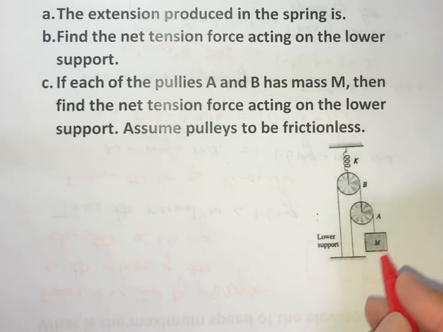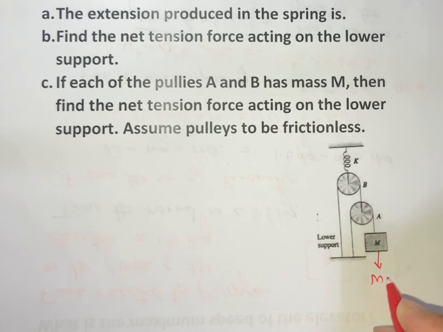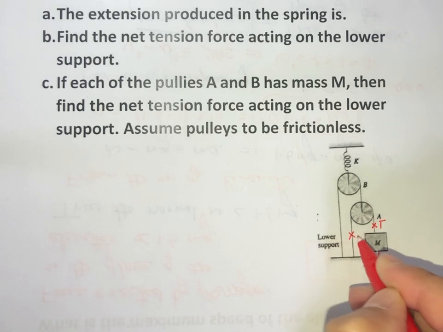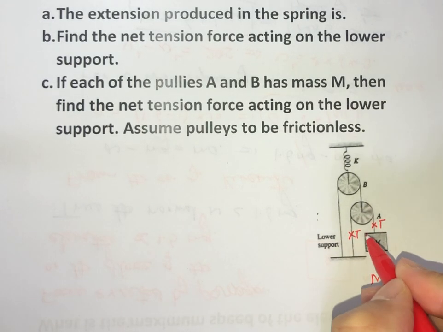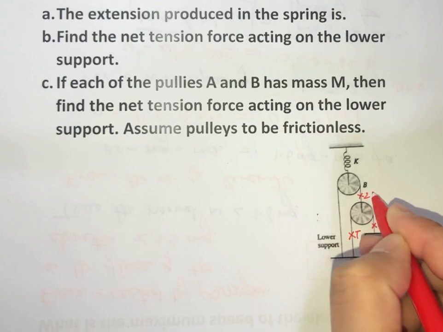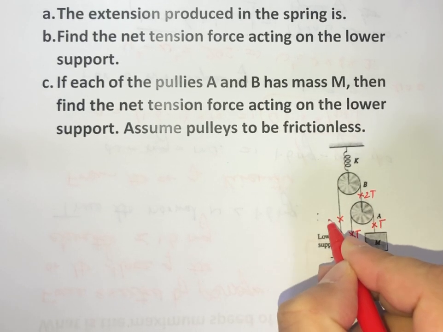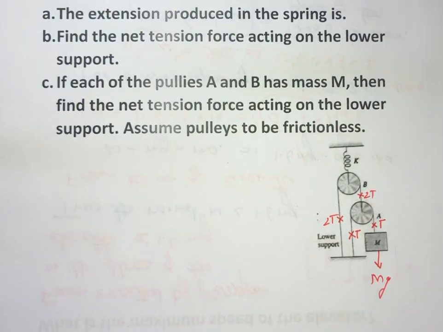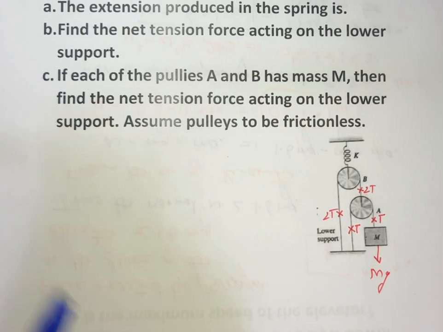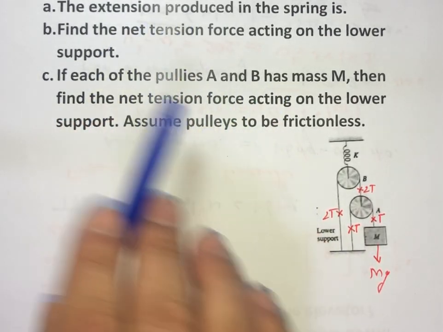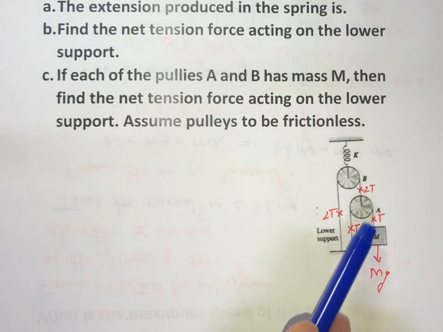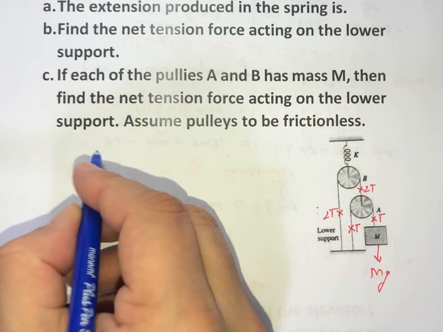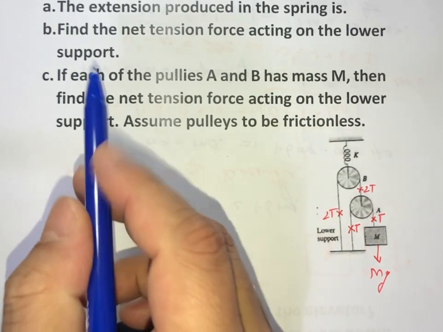So let us suppose the downward direction here, that will be mg, and here will be tension T, and this is the same string, so this will be T also, and because of this will be 2T, and similarly this will also be 2T. So these are the various forces which will be acting on it, and this is for when the pulleys A and B are considered massless. When the pulleys have mass, it will be a little bit different. So we can say that it is given that the system is in equilibrium.